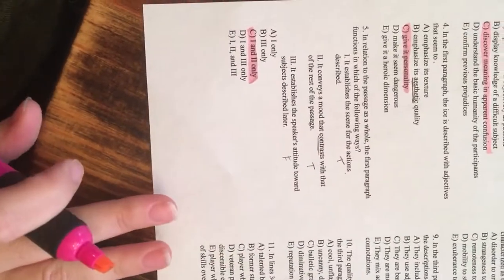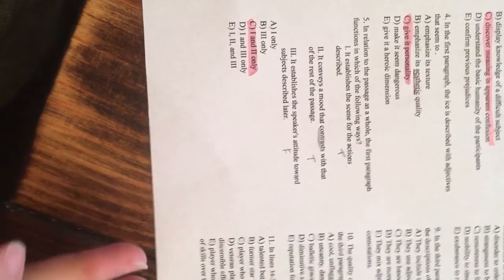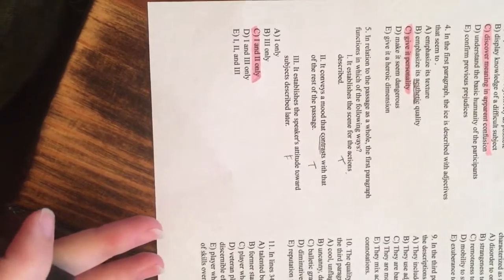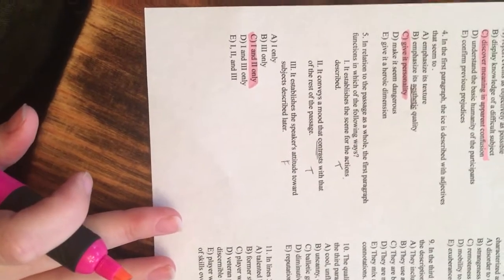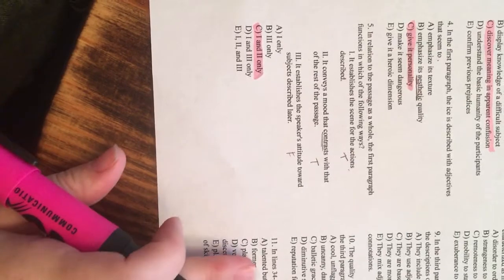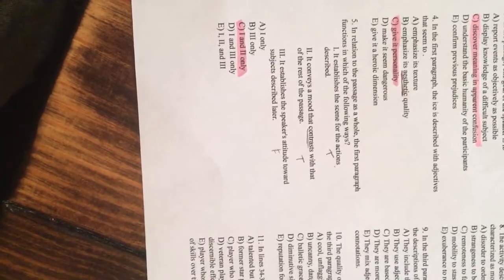So this one was fairly easy according to the amount of people nationwide that got it correct. 87% of people got this one right. But again, with Roman numeral questions, think of them as true or false. Don't get overwhelmed by them. They do take up a little bit more time, though, than what you'd like to give them.